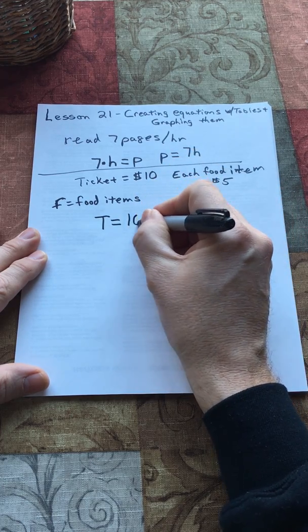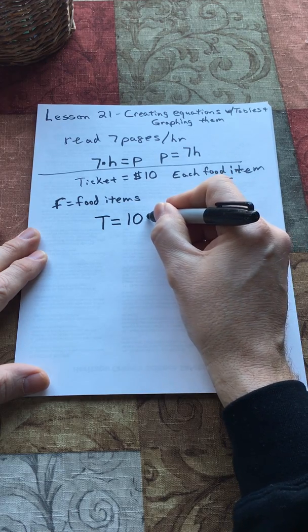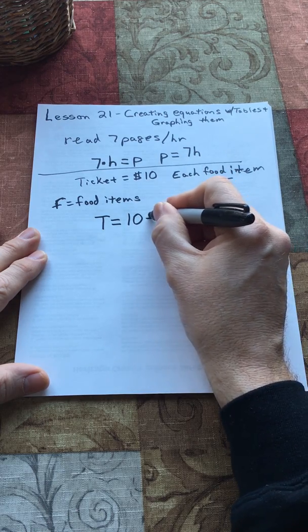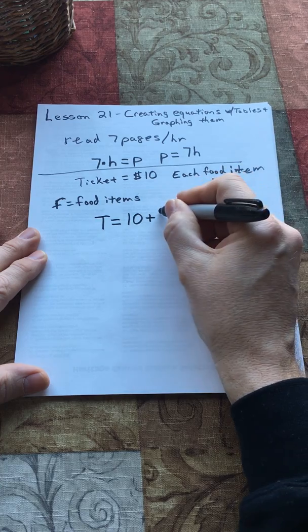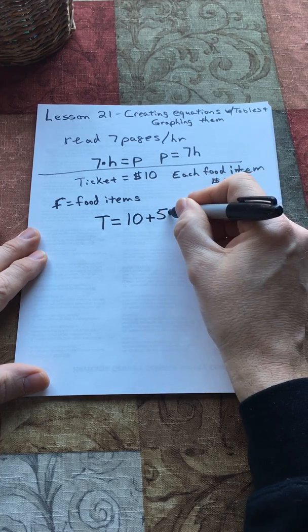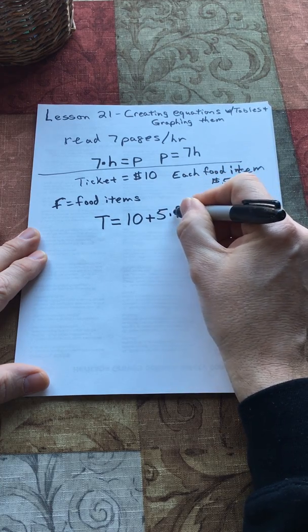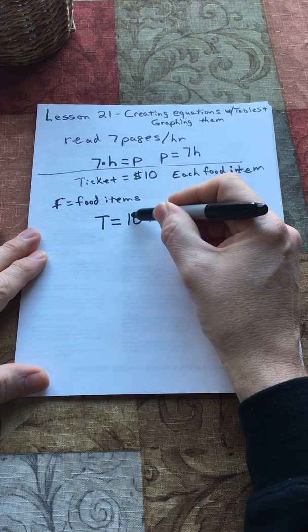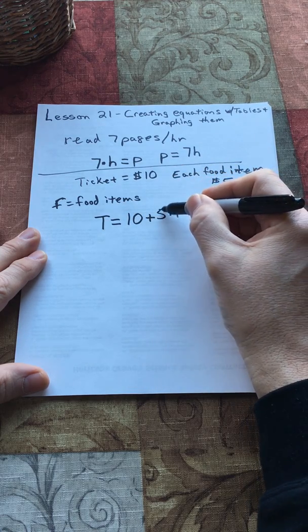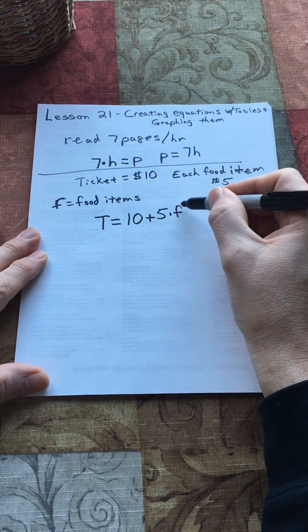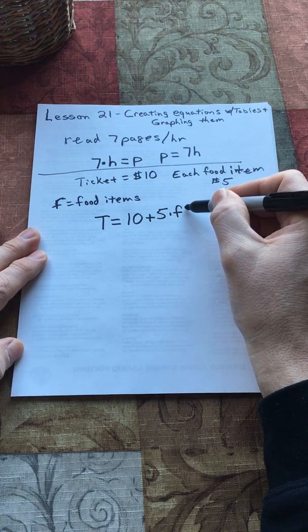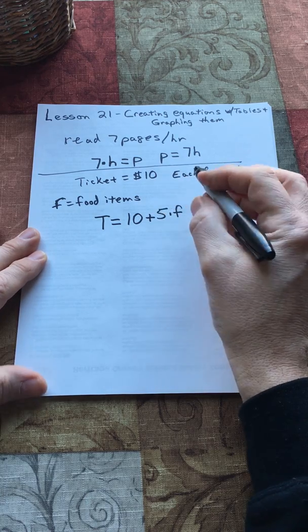So there's your $10. But you're also going to have to pay how much? $5 for each food item. Okay, so see how I'm doing this? $10 to get you in, plus $5 times each food item that you buy. So this is our equation right here.